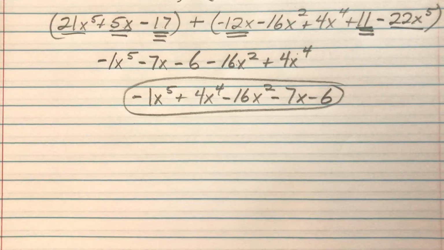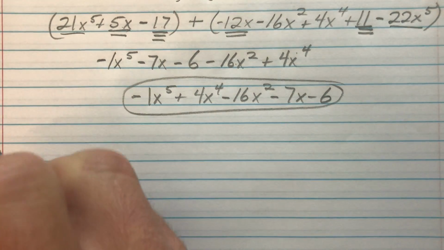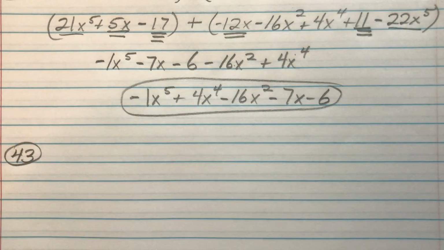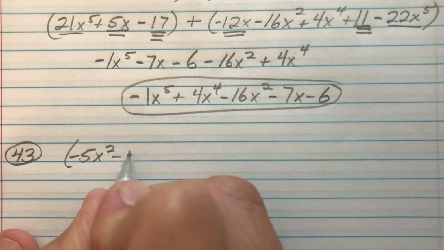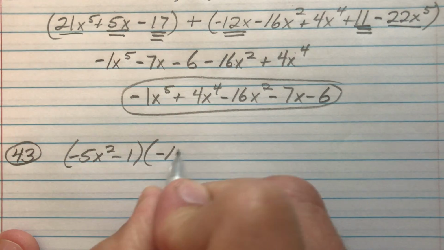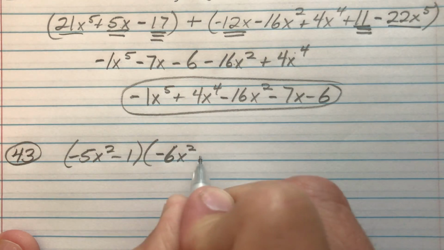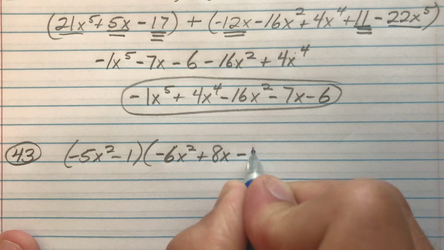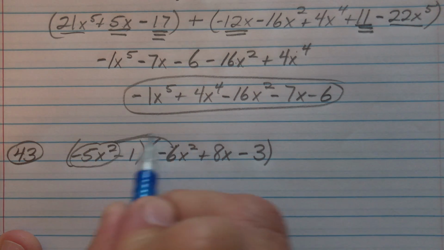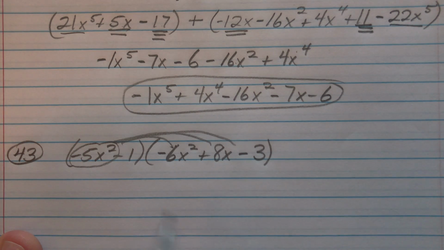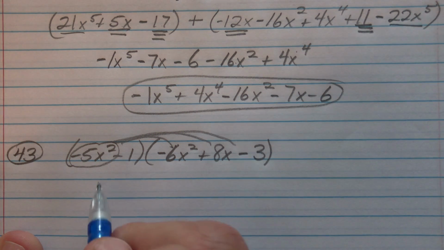And now finally, let's do a multiplication one. This question's over on page 89. This question is number 43. Number 43 says you have negative 5x squared minus 1 times negative 6x squared plus 8x minus 3. So I'm going to distribute negative 5x squared into the second set of parentheses. There's 2 ways of doing it. You could do it horizontally like you see here.